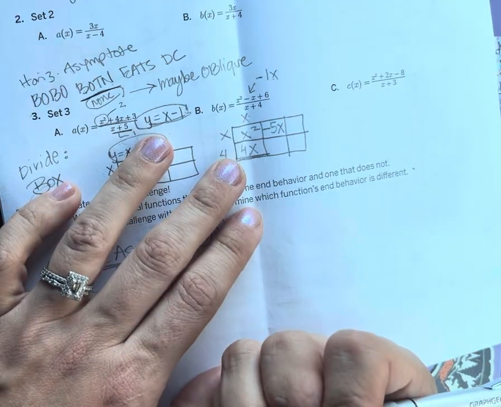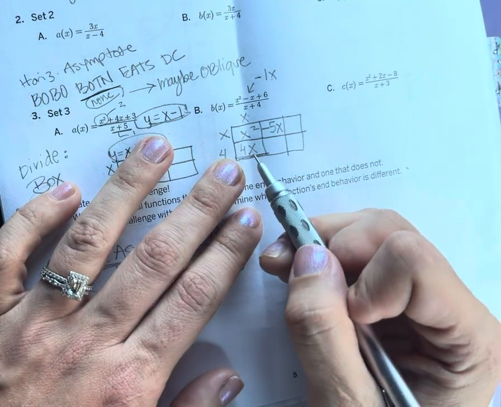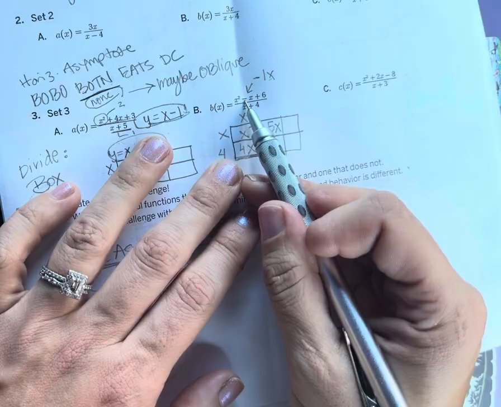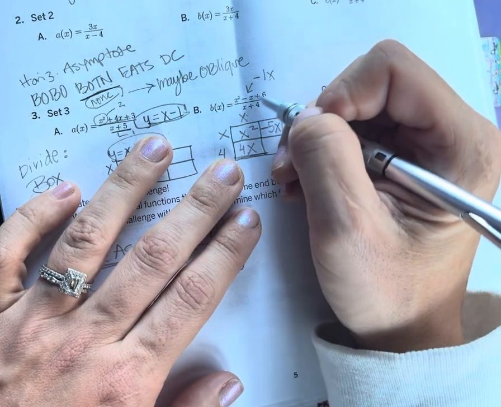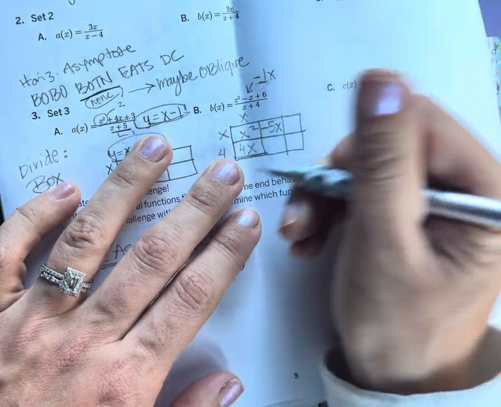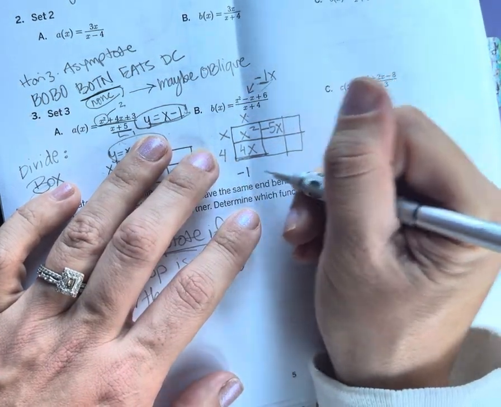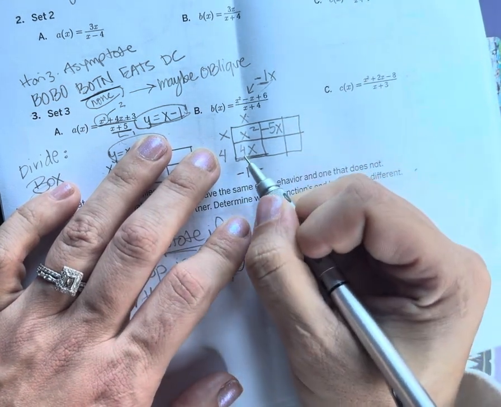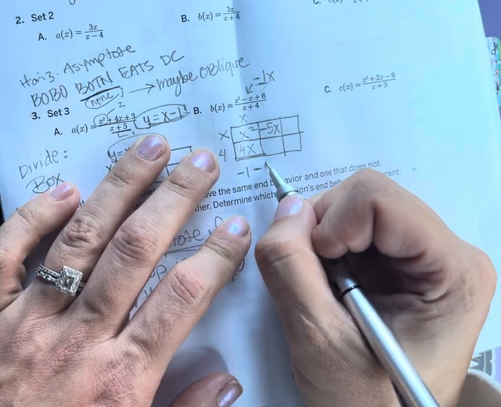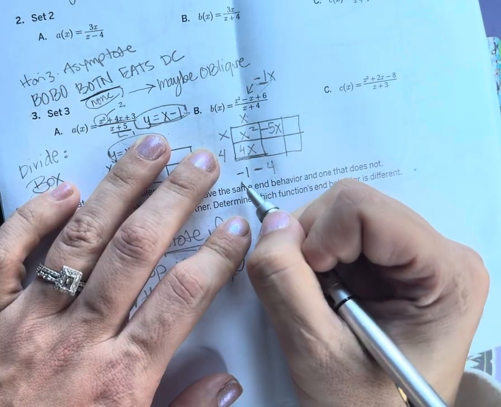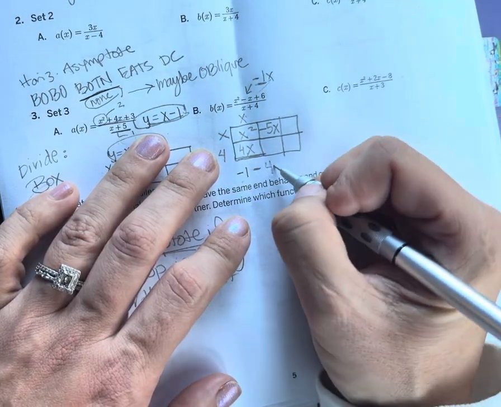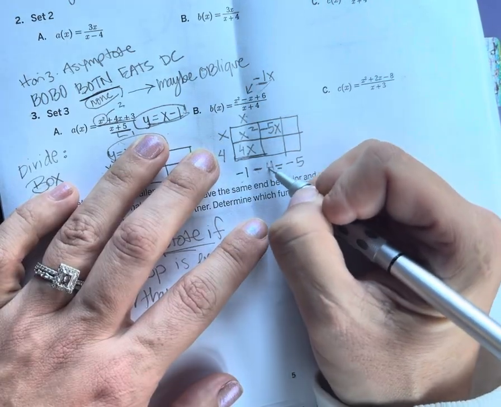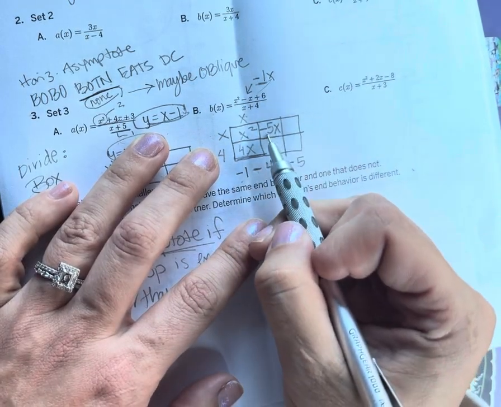Now, if that is like, holy crap, where did that come from? All you must do is take the number that you want, which is negative 1, and then subtract the number that is in this box, 4. Negative 1 minus 4. Use your calculator if you must. It tells you negative 5. And so that's what goes here.